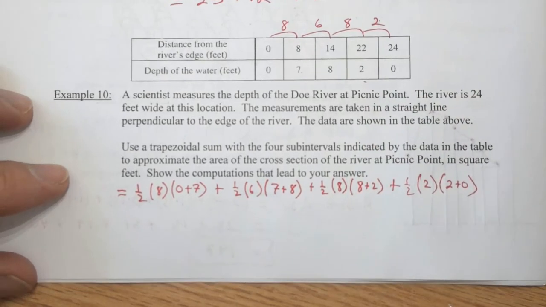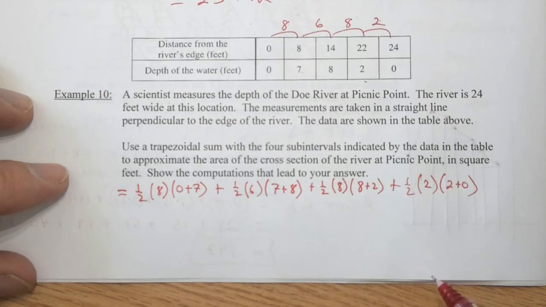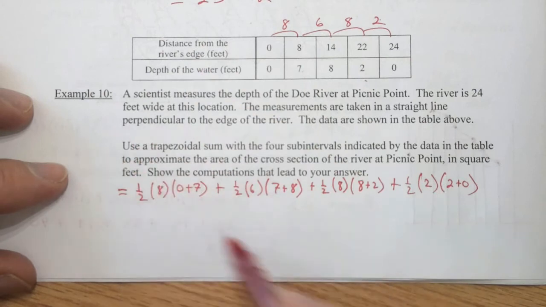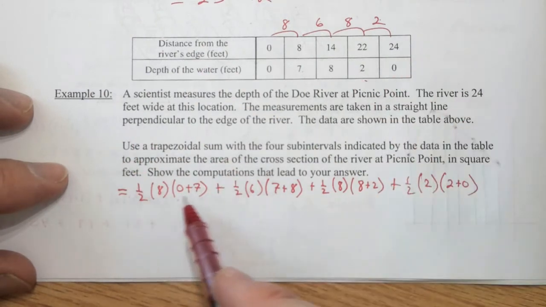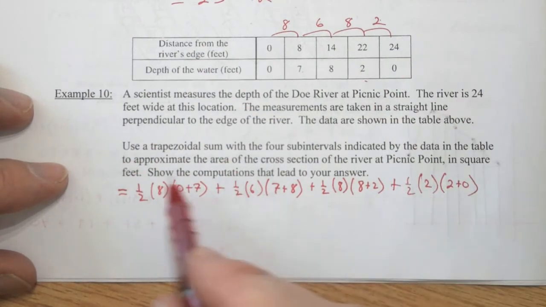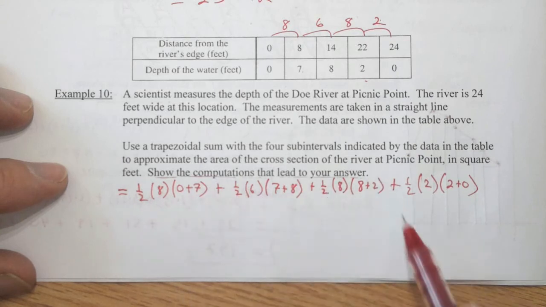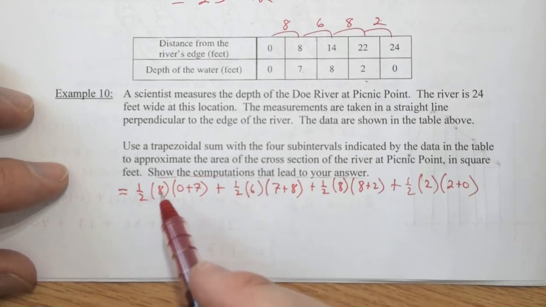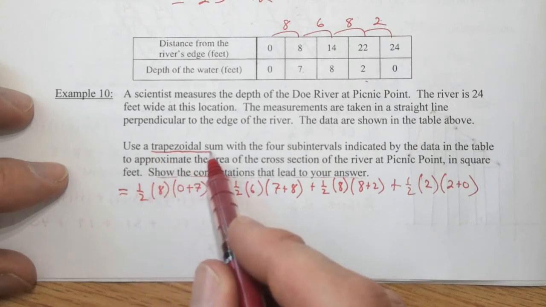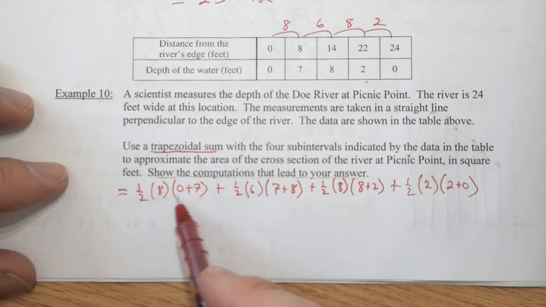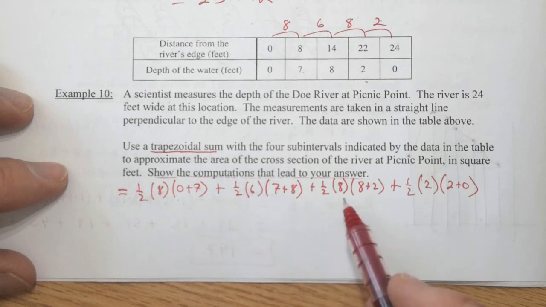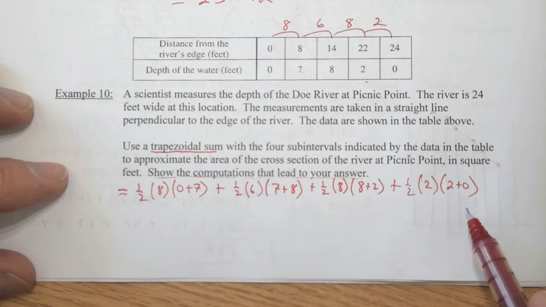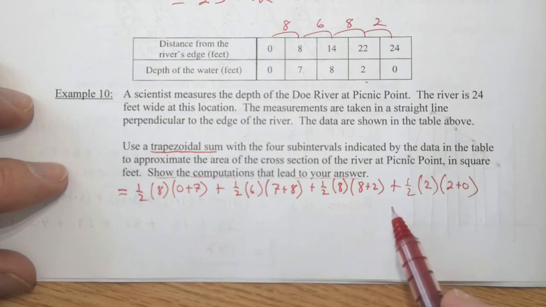Now, just keep in mind that on the AP exam, you are not required to simplify your arithmetic. So if you were given this question on the exam, and you wrote this down, you have shown the computations that have led to your answer, and this would give you full credit. As long as you're doing a trapezoid approximation, trapezoid sum, so you're showing the trapezoids in their mathematical formulas, you do not have to simplify this. If you leave your answer like this, you would get full credit.